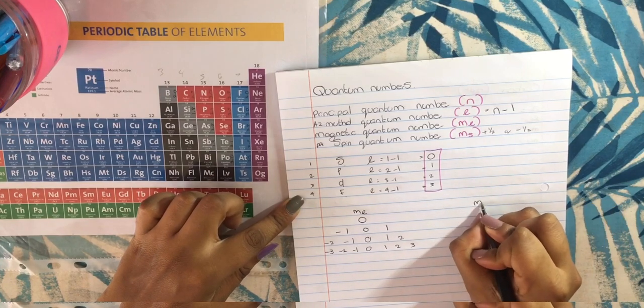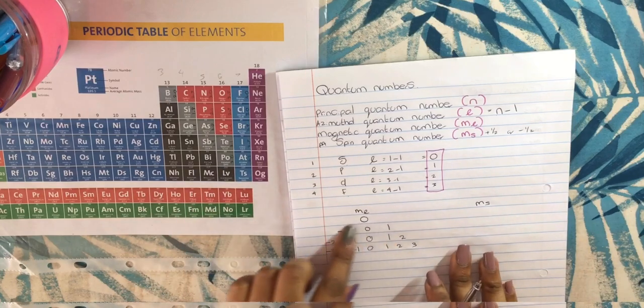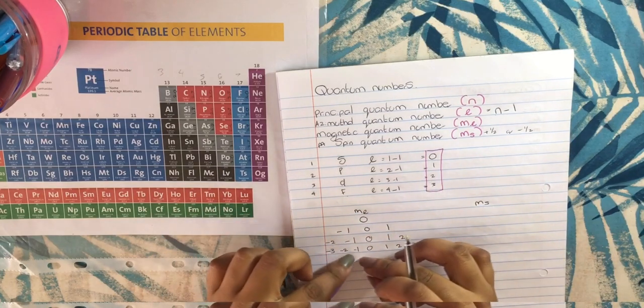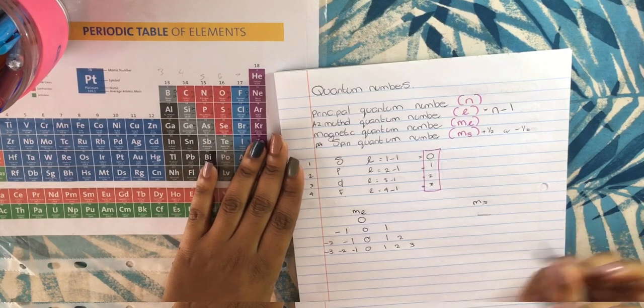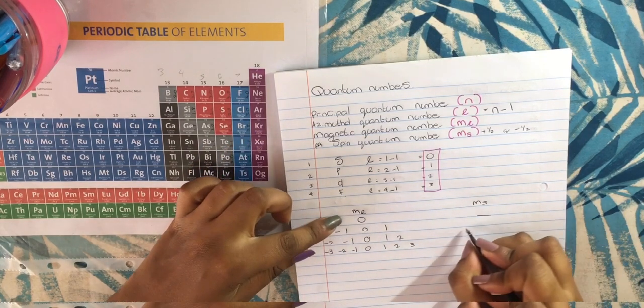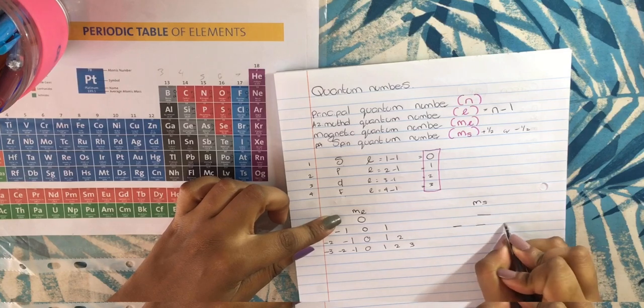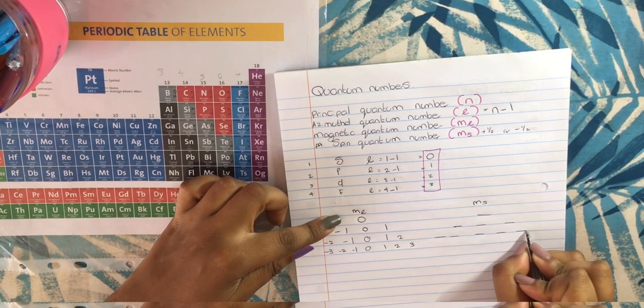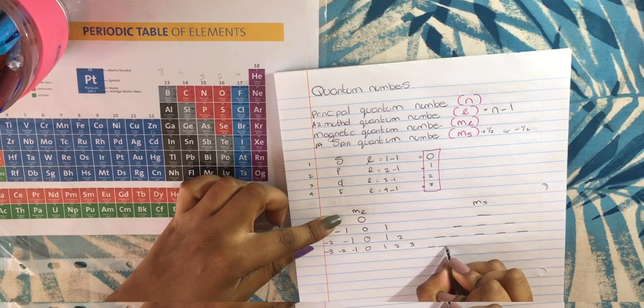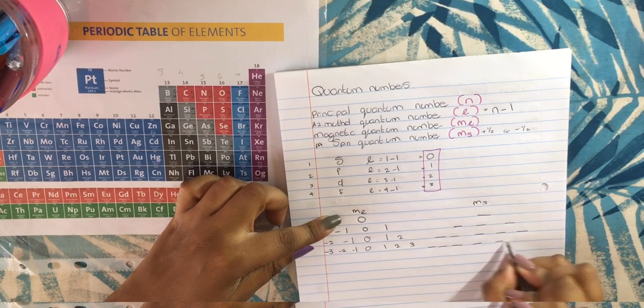And then for our ms, using the same levels, we'll have the same layout as the magnetic values: 0, then negative 1, 0, and 1, then negative 2, negative 1, 0, 1, 2, then negative 3, negative 2, negative 1, 0, 1, 2, and 3.